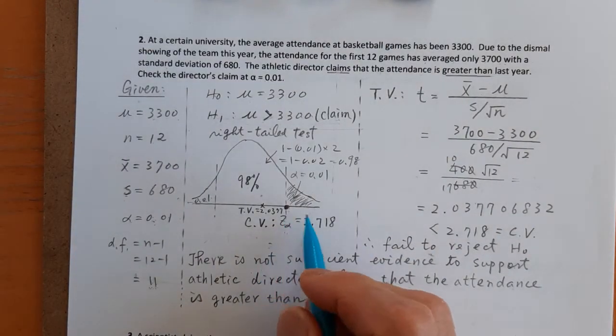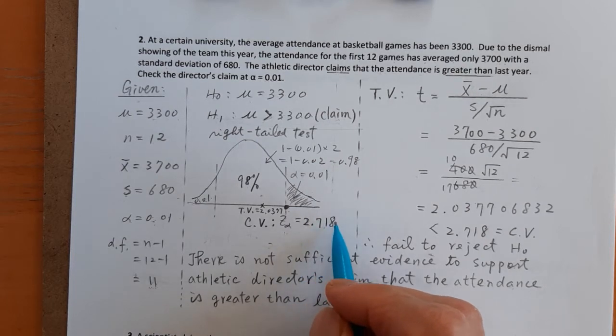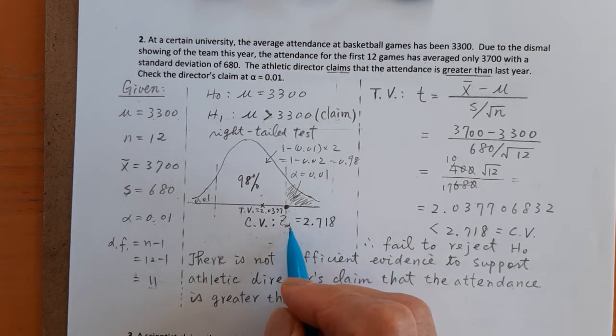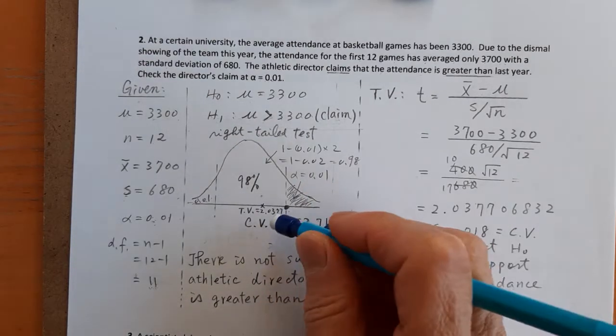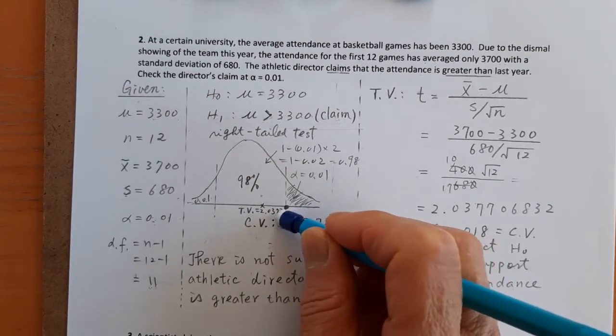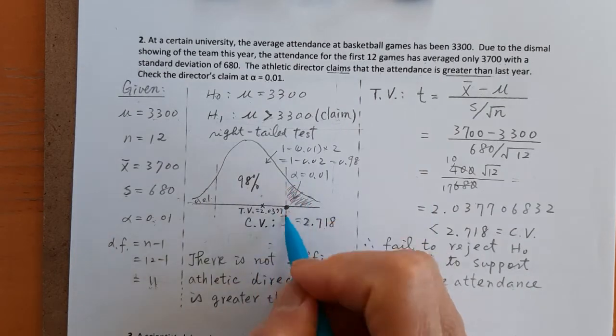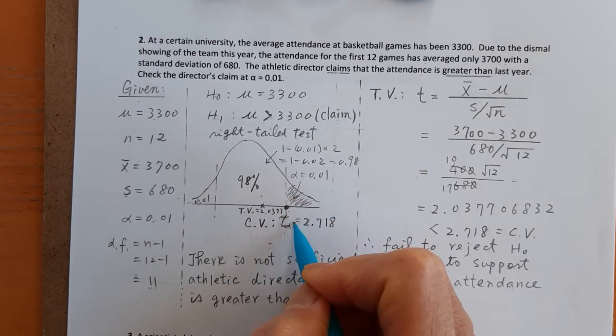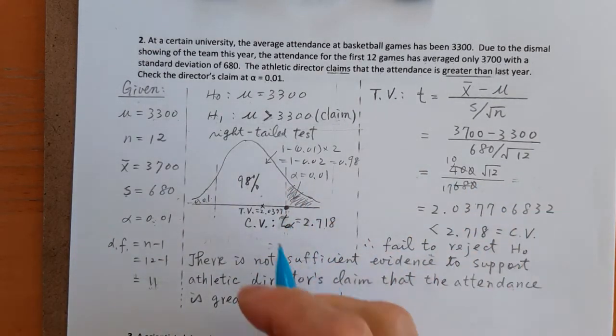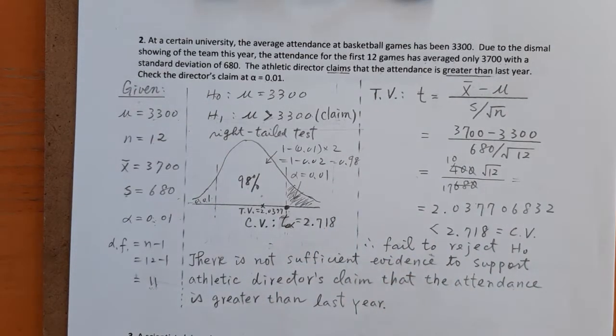This side, the right side, is positive, so positive 2.718. This is t alpha, and this is the critical value. That's the second step, find the critical value.